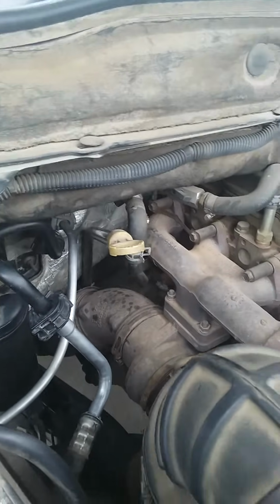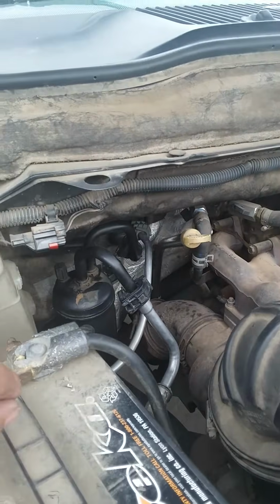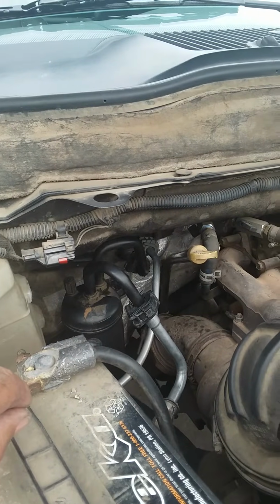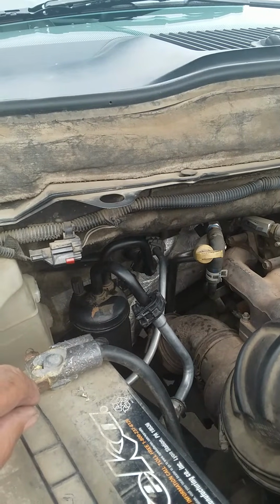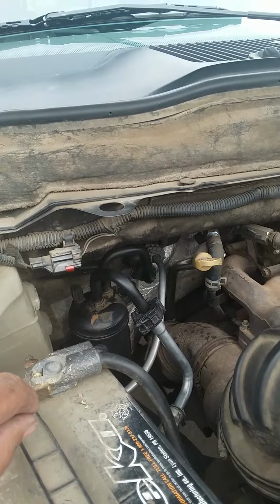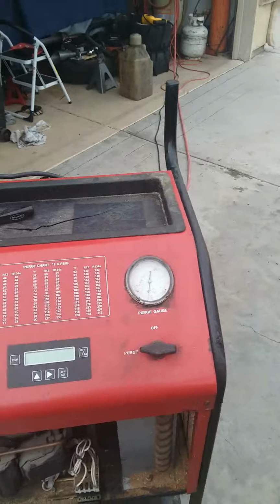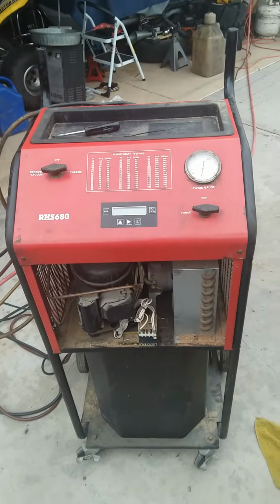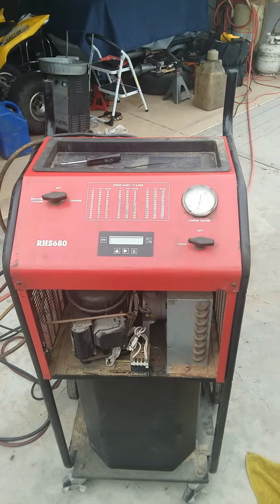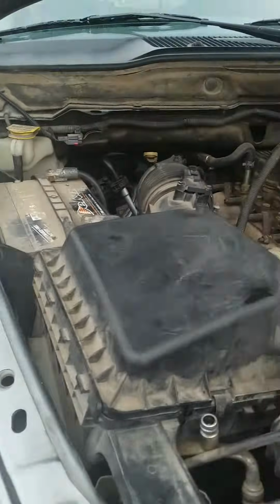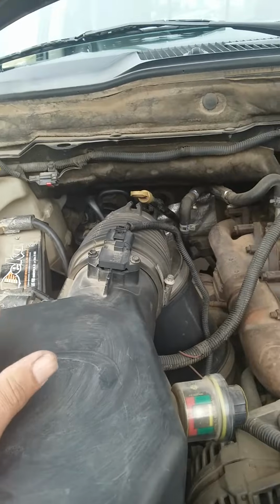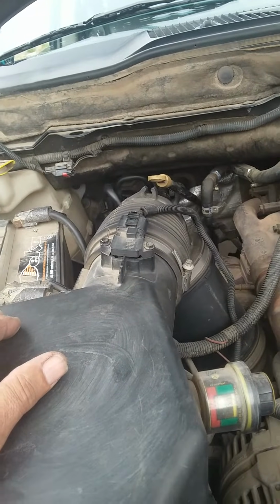My blend doors have been replaced on this truck. I just did the AC again. I took it to a shop and they wanted over $1,000, told me my AC evaporator was out. I tested it. I got an AC machine here. I'm not an AC tech, but this is not that hard to do. This is an old machine. It works great. I vacuum tested it. I had 25 pounds and it held for several hours. So I said, okay, good.